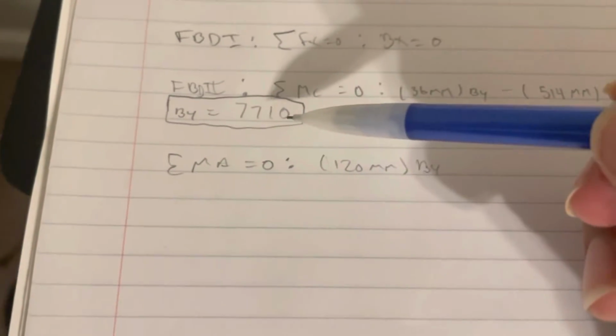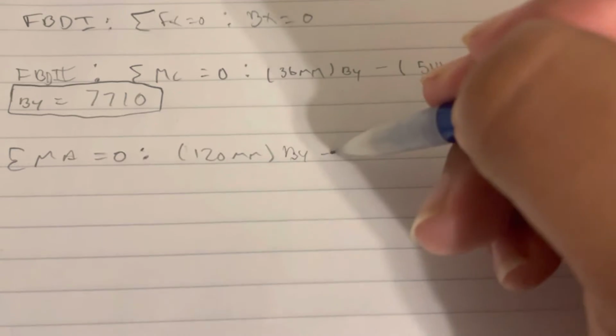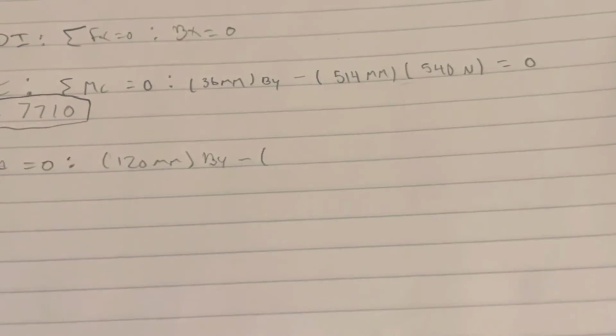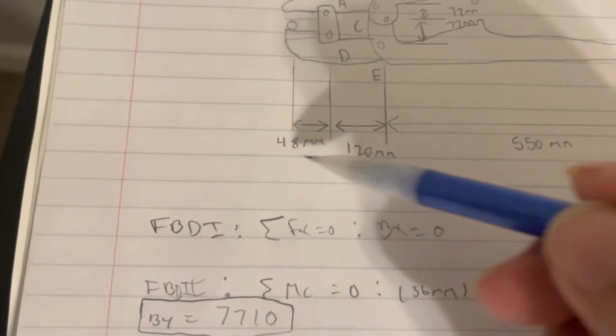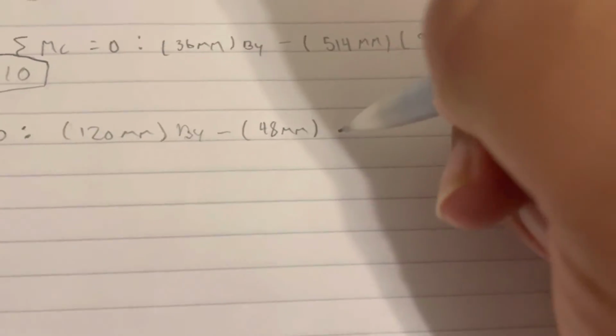So the 7,710 would be plugged right here. And then we go minus, and now we put in the 48 from right here, so minus 48 millimeters. And we put the F, since we're finding the force exerted. So then equals 0.